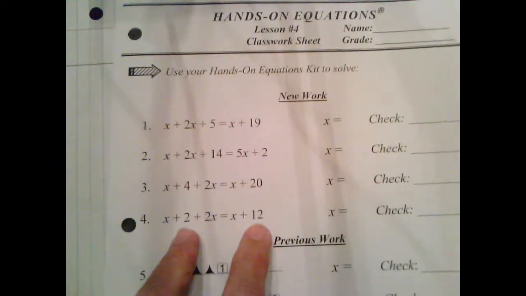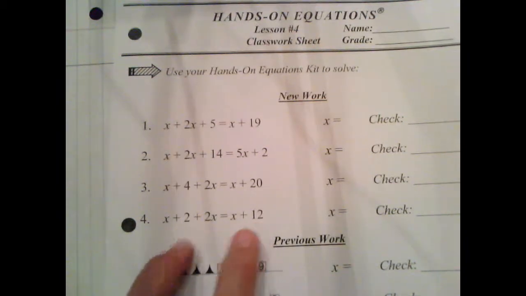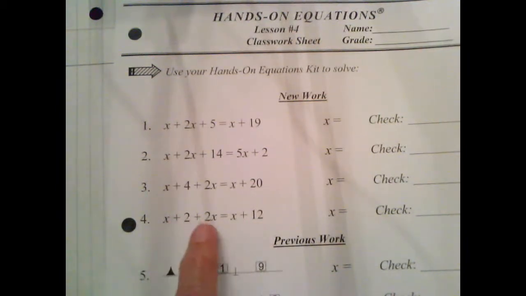So I'm using craisins for my x's. I'm going to have an x and two x's, so that means I'm going to have three x's on the left and a 2 block, and an x and a 12. So 1, 2, 3 x's and a 2 block, and on the other side an x and a 12.